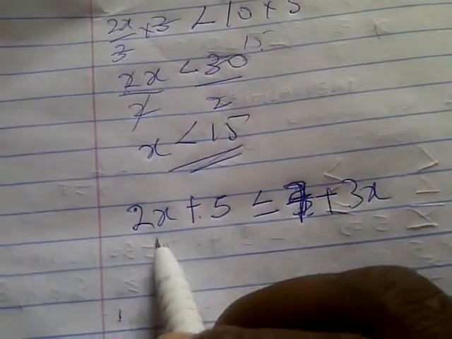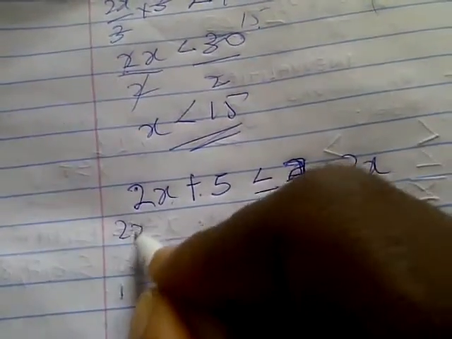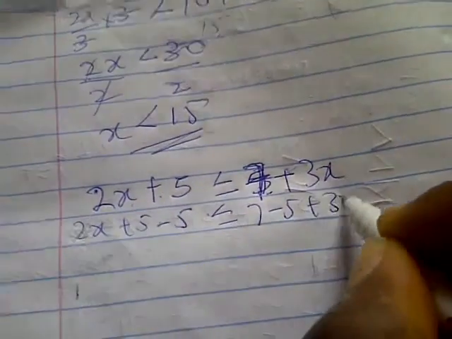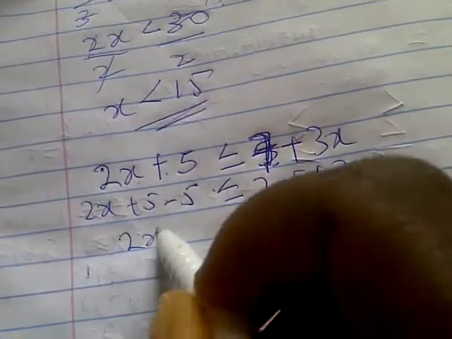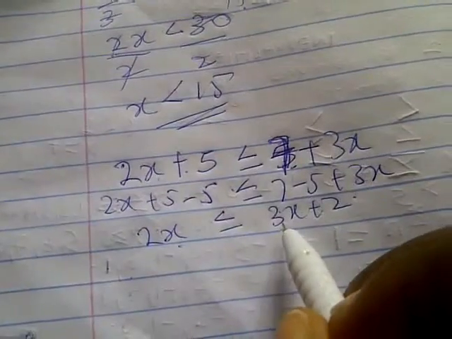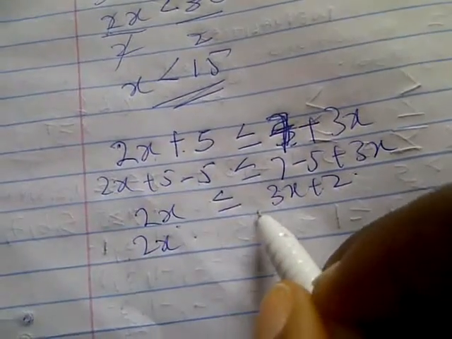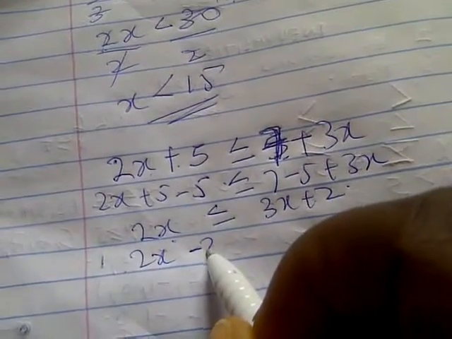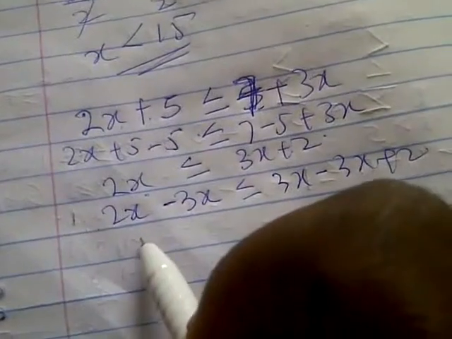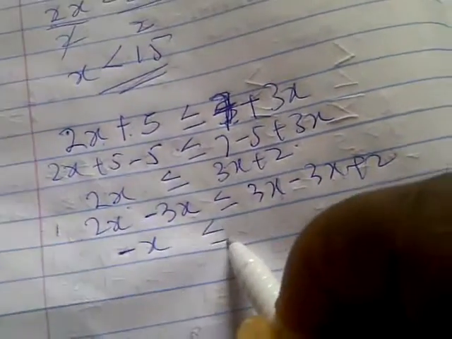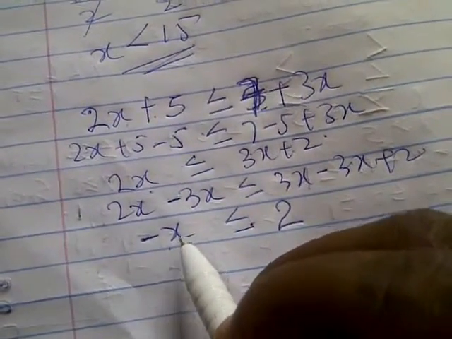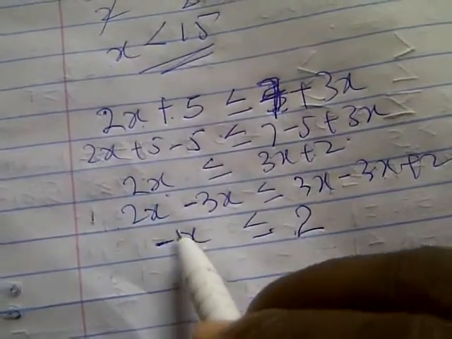Let the unknown always be on the left hand side. Now subtracting 5, you have 2x plus 5 minus 5 is less than or equal to 7 minus 5 plus 3x. This goes, so you have 2x is less than or equal to 3x plus 2. Now subtract 3x from both sides. You have 2x minus 3x less than or equal to 3x minus 3x plus 2. So you're going to have minus x less than or equal to 2, because this one and this one will go. Now when you have something like this, you need to do something to both sides so that x will stand on its own.